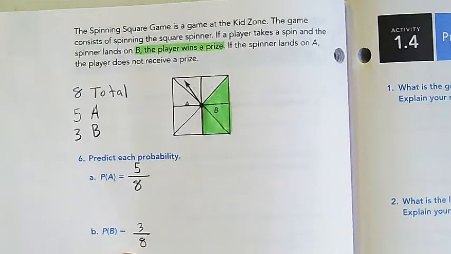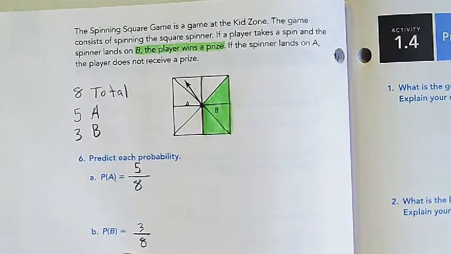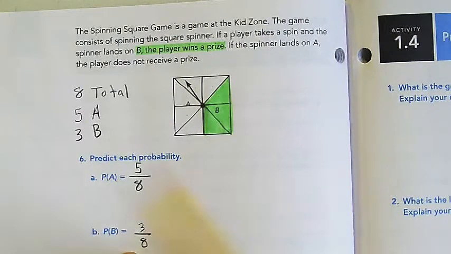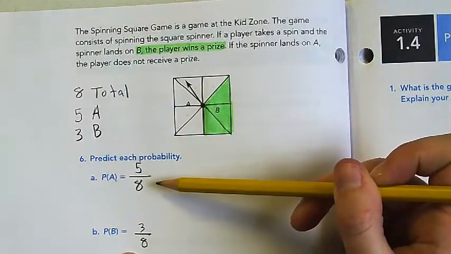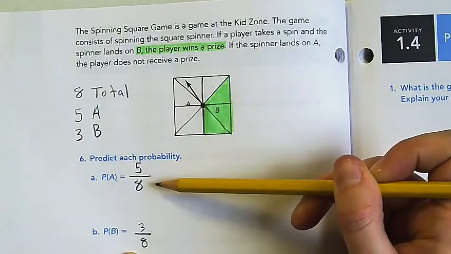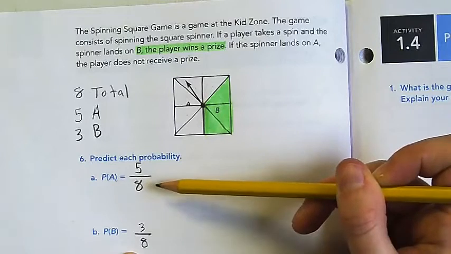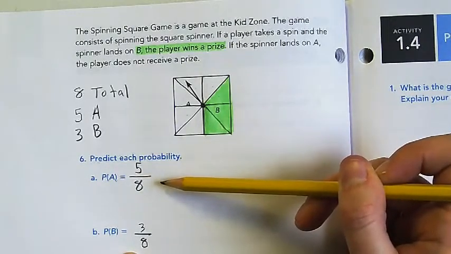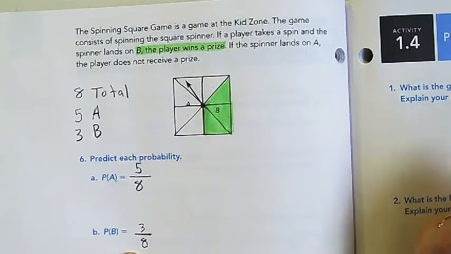If you were to spin the spinner, do you think you'd get a prize? No. Why not? Because you have a higher chance of getting it. Yeah. Nice. Great job. You're right. You have a higher chance of it landing on an A because there's 2 more sections that are A than there are B.